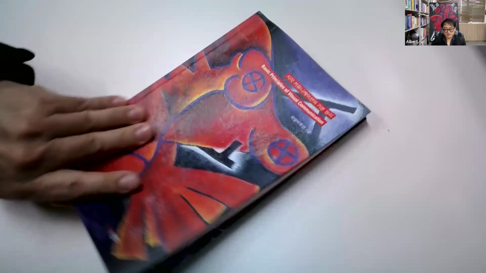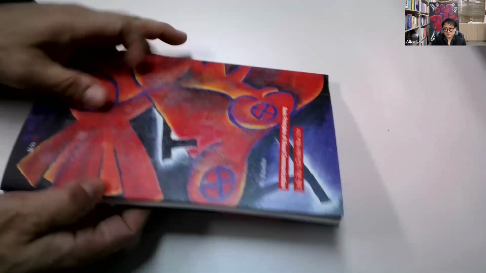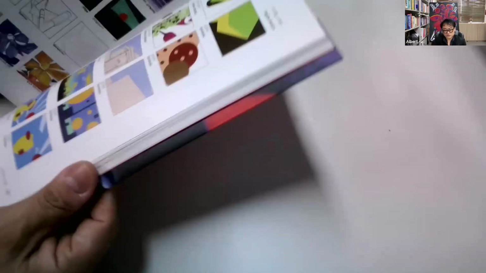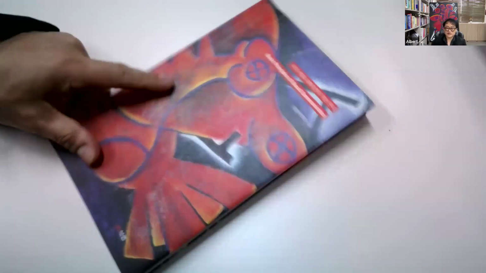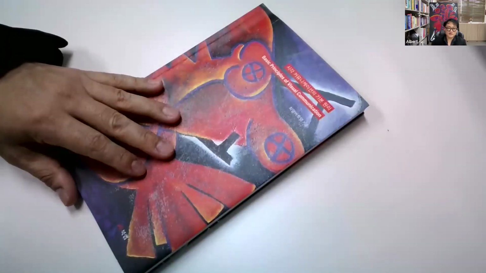So again, let me show you the inside again. Very small and handy. You can carry around everywhere very easily. So students don't have to carry heavy book. Then also can put it in their backpack easily. And this was very useful for my students to understand the basic principles of visual communication.